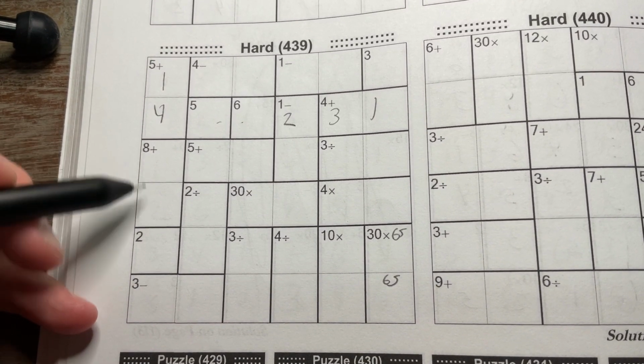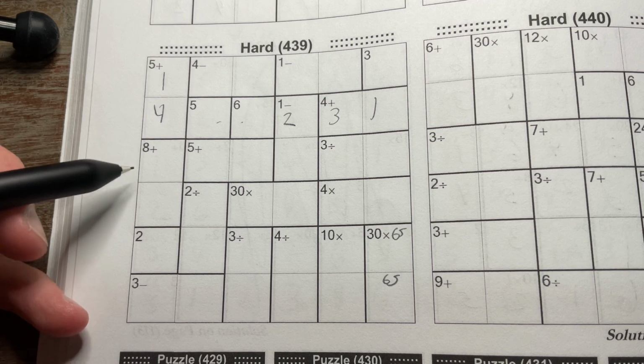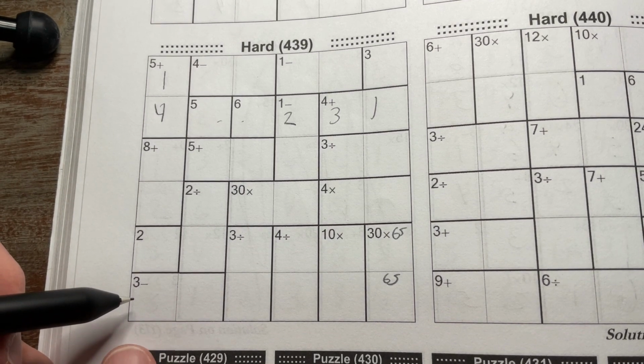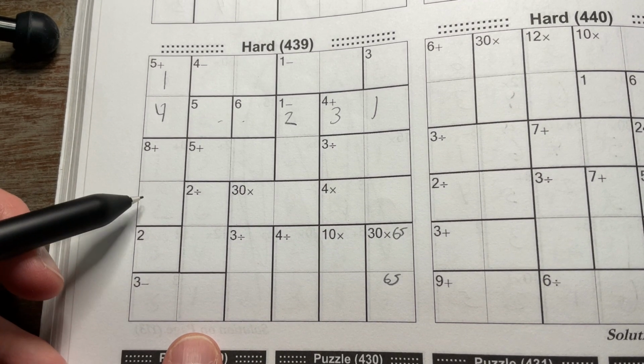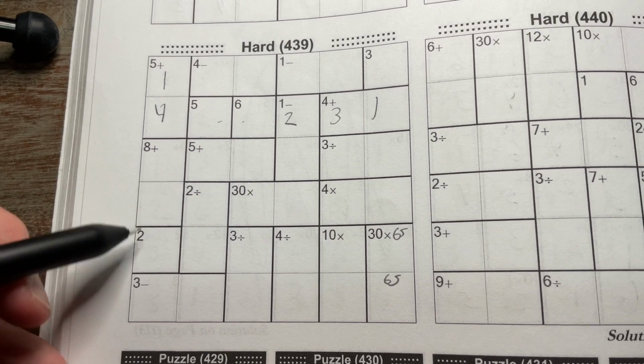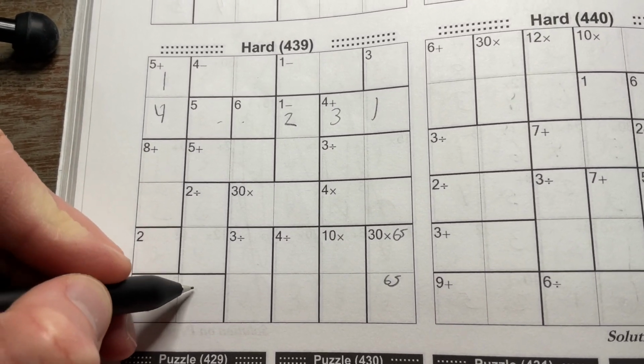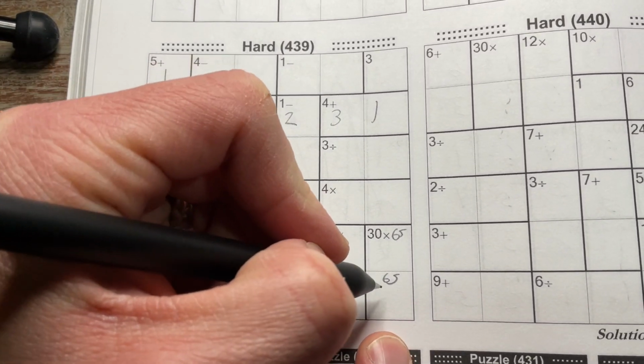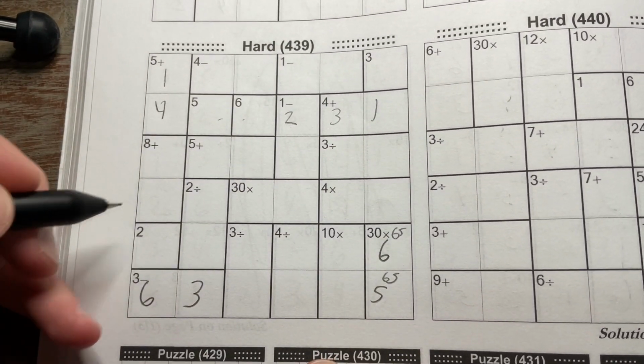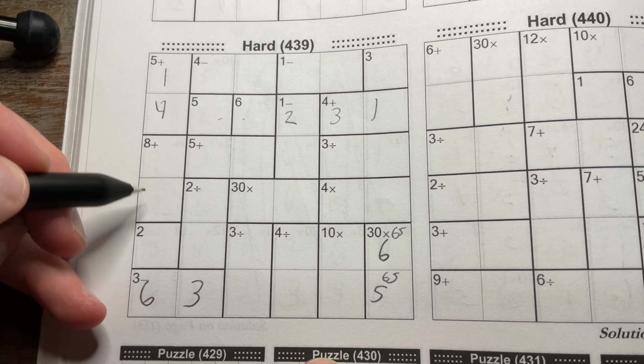And then I got a lot here. Let's see, 6 and 3, 6 and 2. This can't be 6 and 2 because 2 is already being used. So this has to be 6. This has to be 3, which makes this 5. This 6. 6. This is going to be 5 and 3.